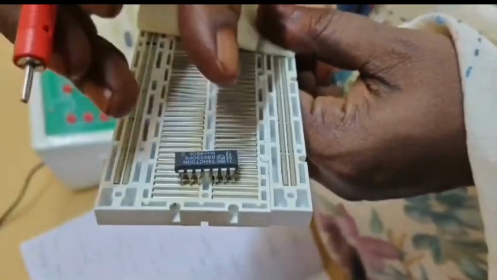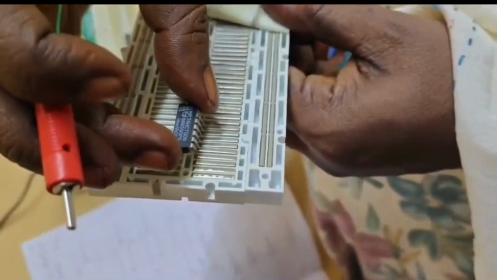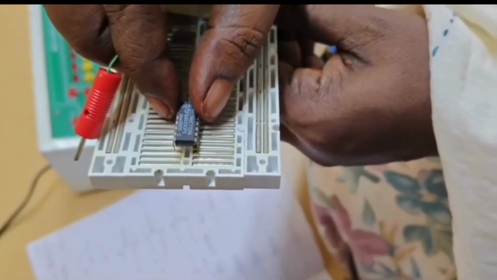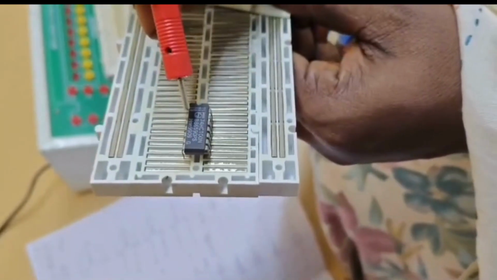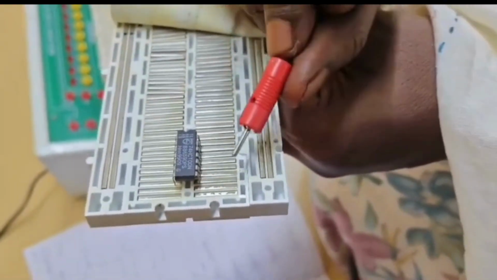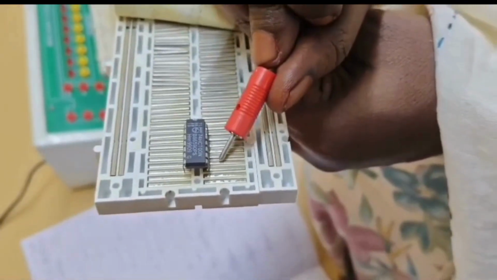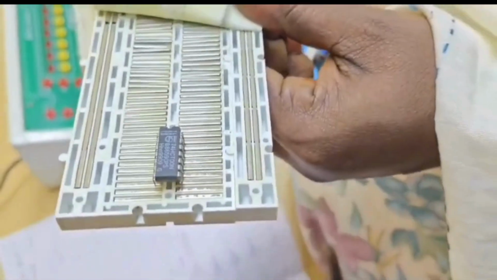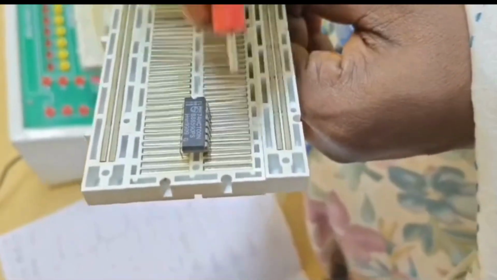You have to keep the IC horizontally only, then these pins will not be connected together, and we can avoid the short circuit of these pins.